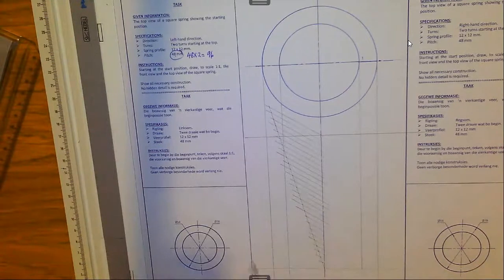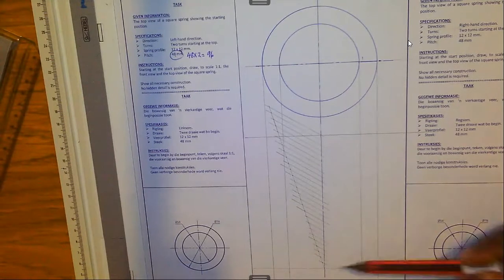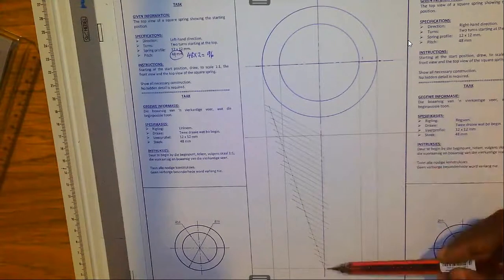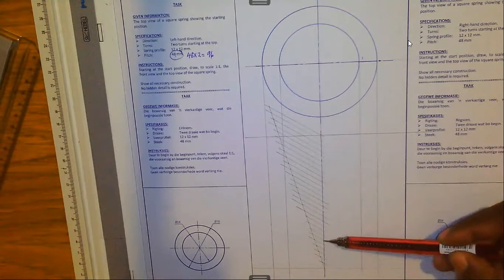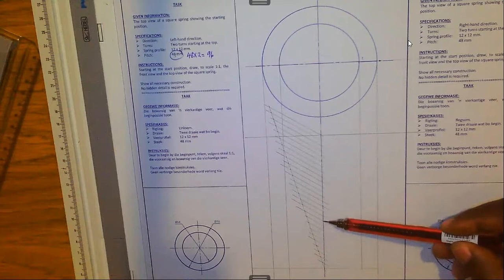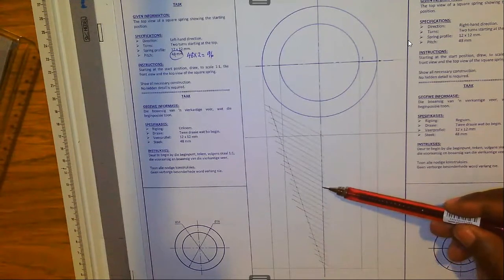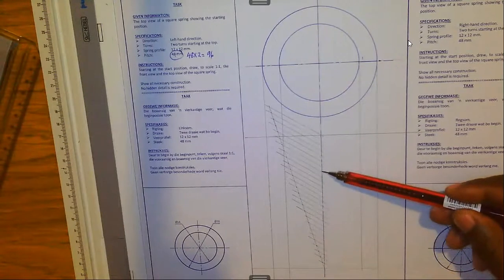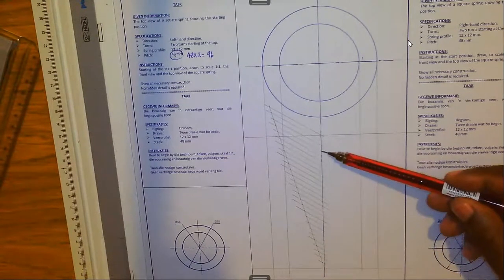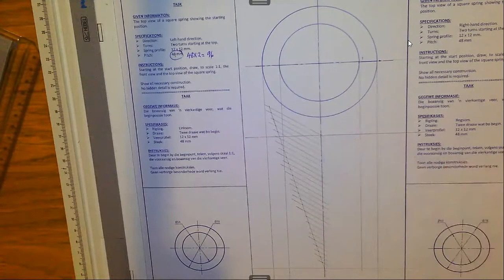There you go. Right, so now there are 27 divisions here. 1, 2, 3, 4, 5, 6, 7, 8, 9, 10, 11, 12, 13, 14, 15, 16, 17, 18, 19, 20, 21, 22, 23, 24, 25, 26, 27. Okay.